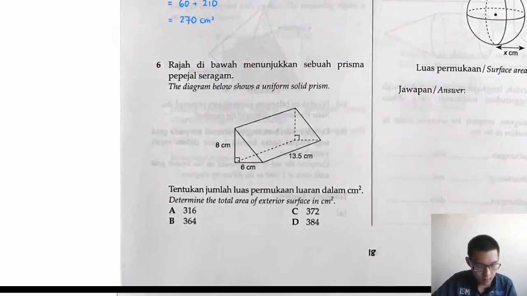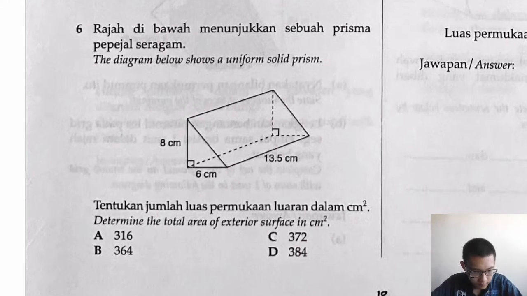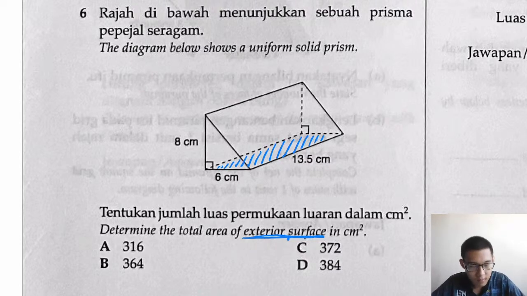Next, determine the total area of exterior surface. Wait, I need to clarify first. This one, exterior surface, what is meant by exterior surface? Does it include the base or not, if you put it on land? So we try to solve it first.